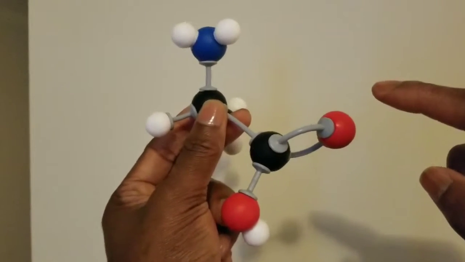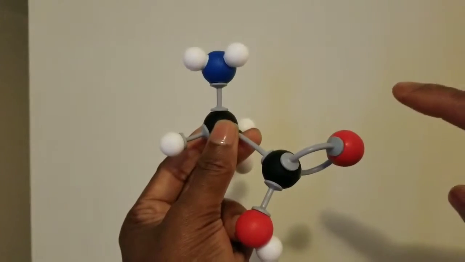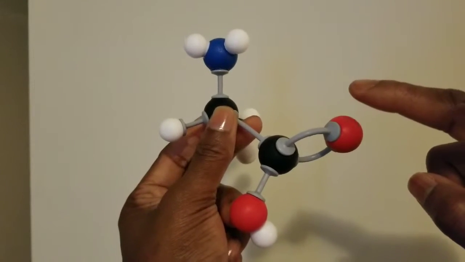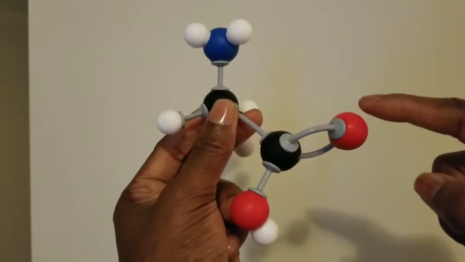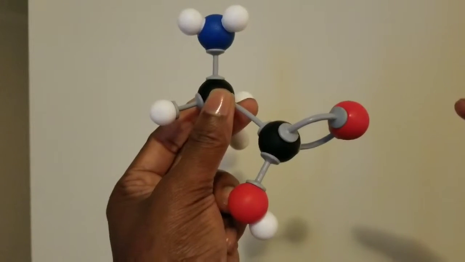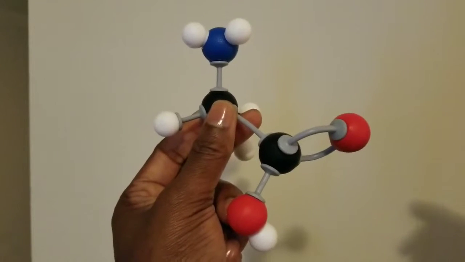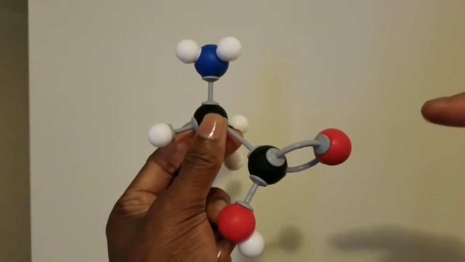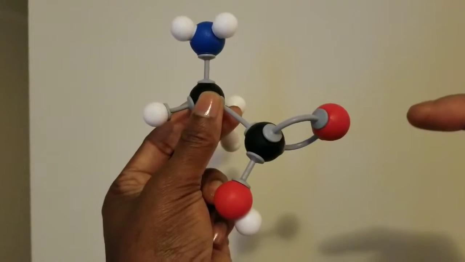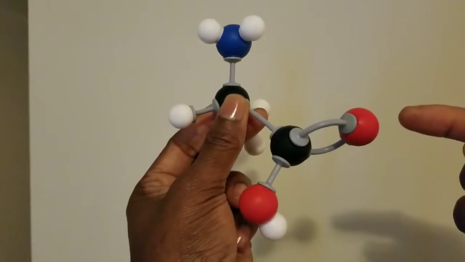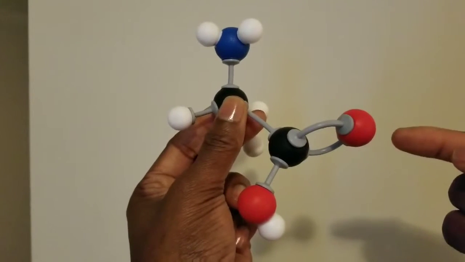Now, if we want to assign priorities in order to give it a configuration, figuring an R or S configuration, we will proceed by making some adjustments. There is a convention that is supposed to be followed. There are rules that we follow in giving a particular stereoisomer a configuration.